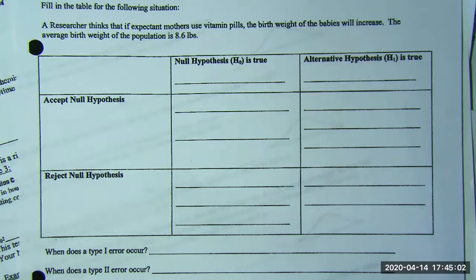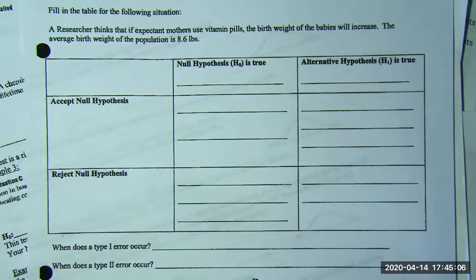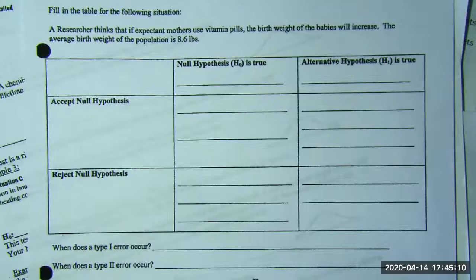Hello, here's video number 2. We're going to work through a practice problem. Fill in the table for the following situation.